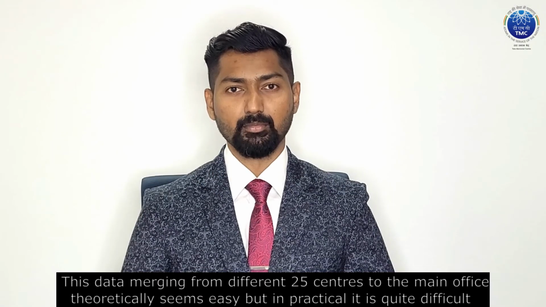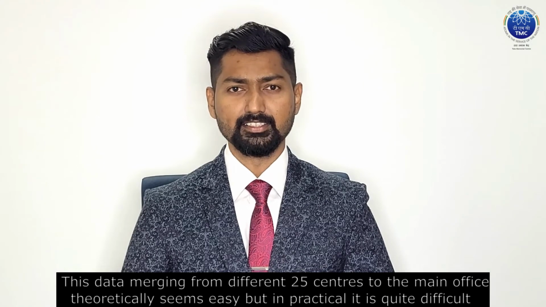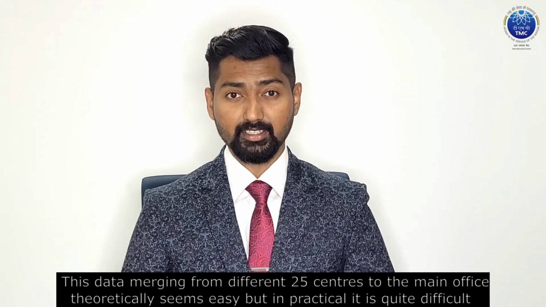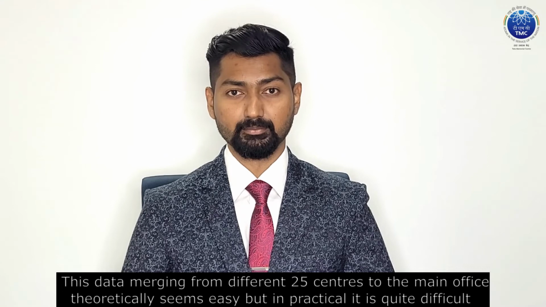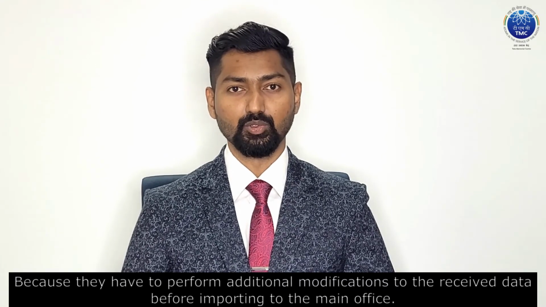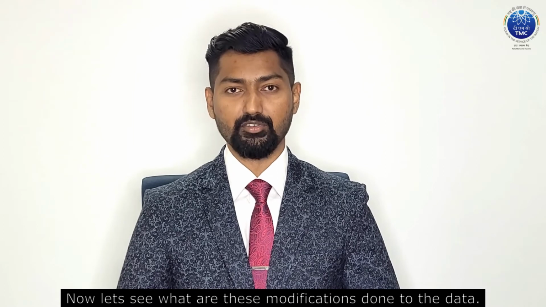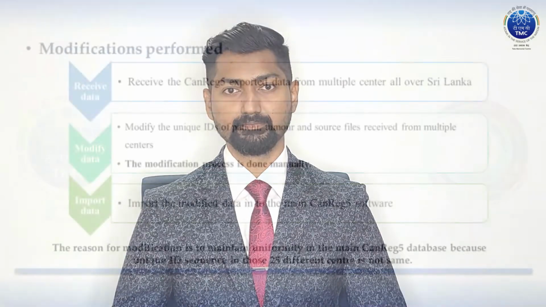This data merging from different 25 centers to the main office theoretically seems easy, but in practice it is quite difficult because they have to perform additional modifications to the received data before importing to the main office. Now let's see what are these modifications done to the data.